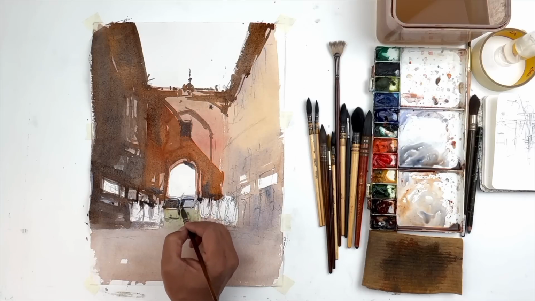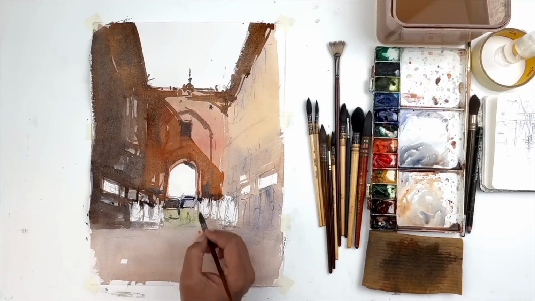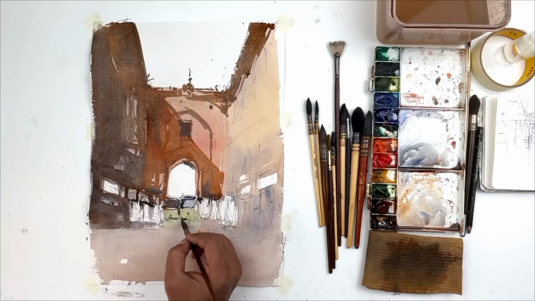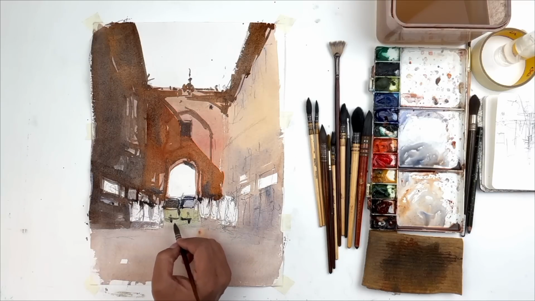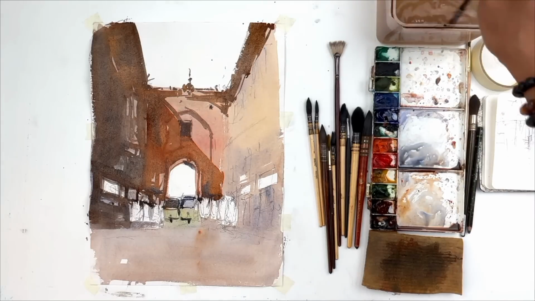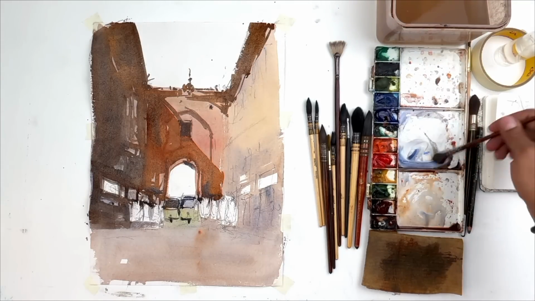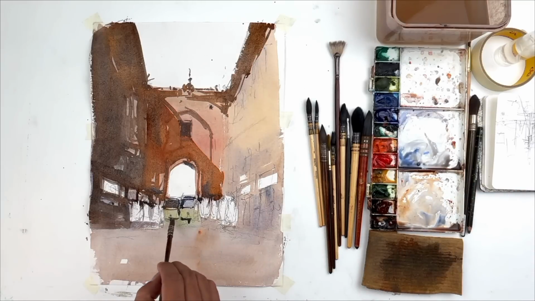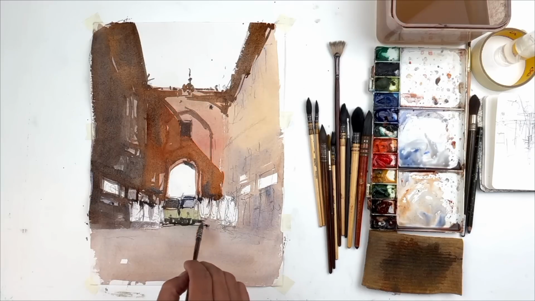And we have another auto here. Giving a little shade to it.